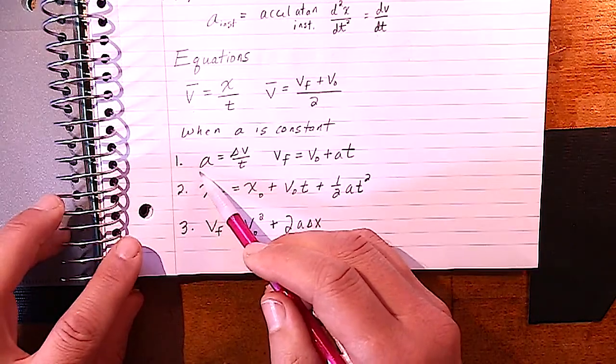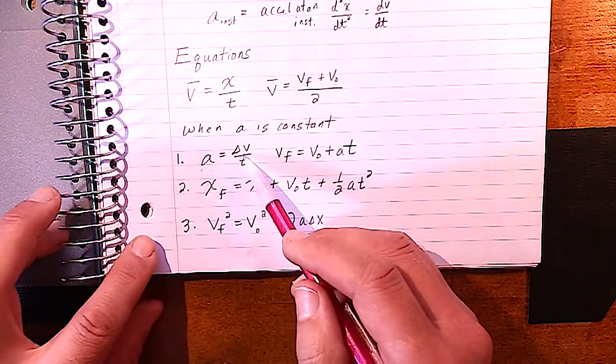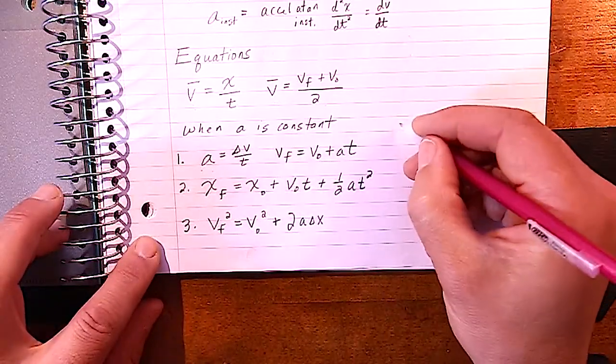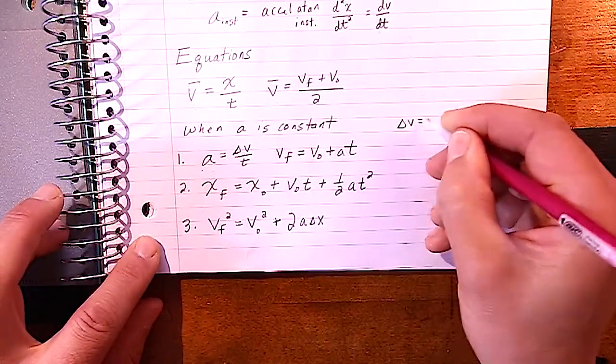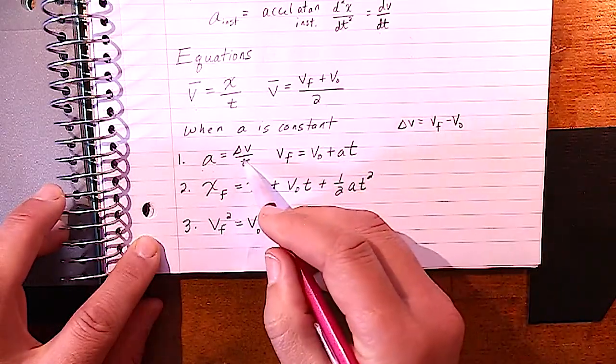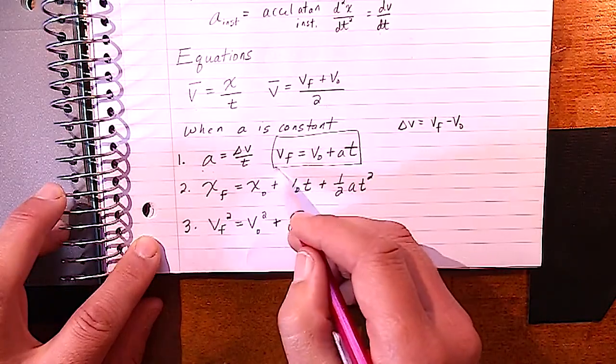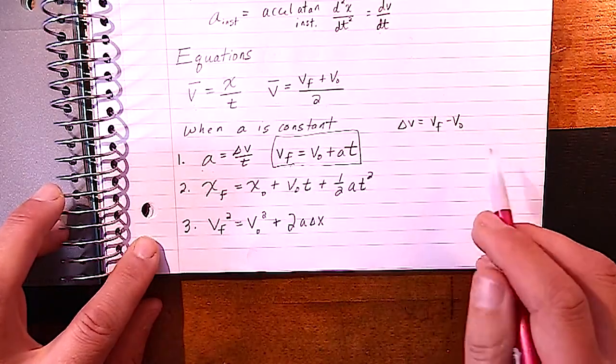Acceleration is defined as the change in velocity over time. But if we rearrange this formula and say that the change of anything is the final minus initial, we can put that in for change in velocity, rearrange the formula, and get vf equals v naught plus at.